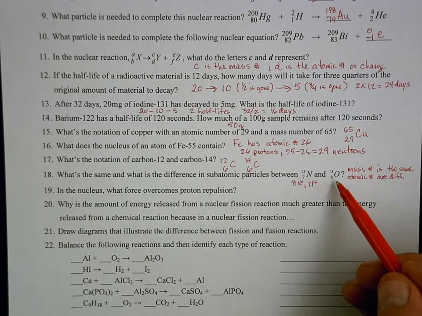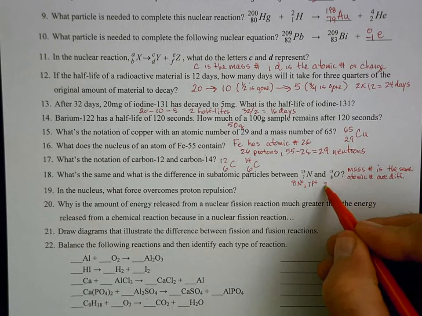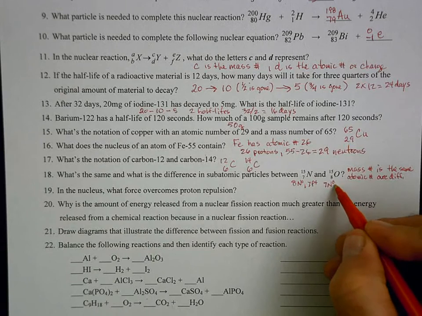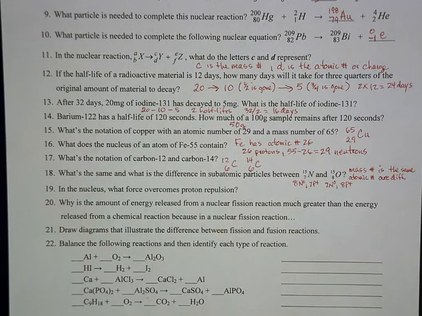For oxygen, 15 minus 8 would be 7 neutrons, and since it's number 8, it's 8 protons. So in terms of their subatomic particles, and that always means protons, neutrons, and electrons, they have a different number of neutrons and they have a different number of protons in this case.